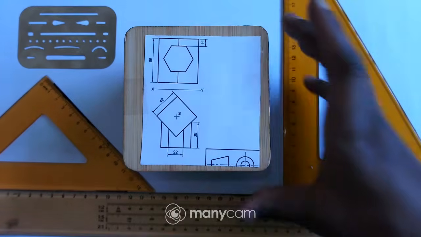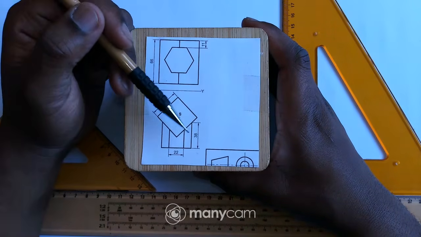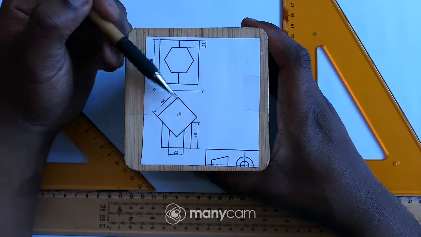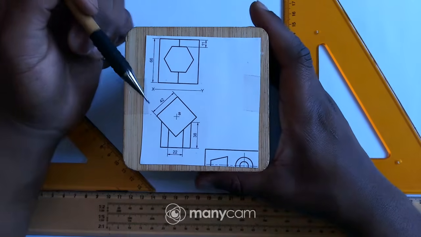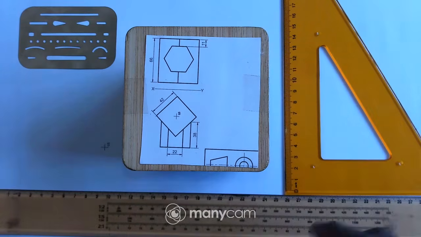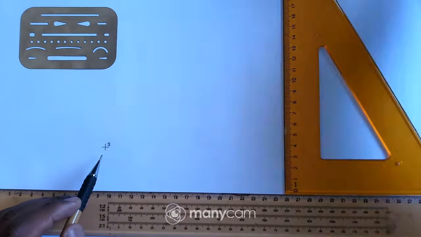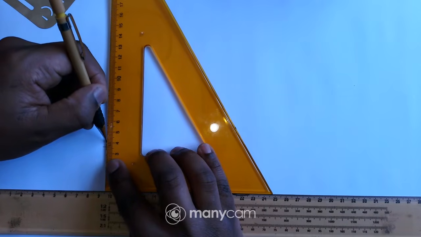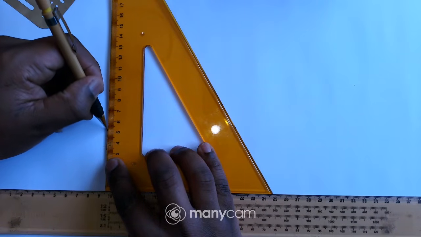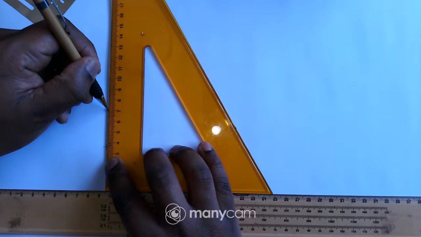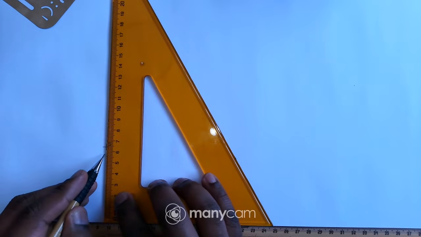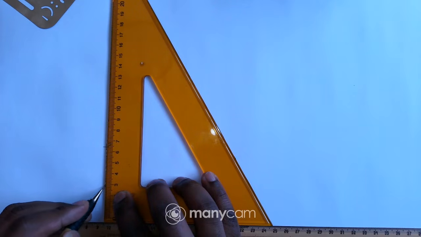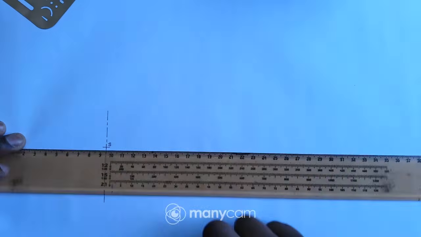Okay, so I'll start off by drawing the square right there, and we are given that the length of the sides is 42, so I'll just divide this by 2 and draw a circle, right? But before that, I'll just draw center lines there. So I'll just draw center lines from point S so that I can draw my square. Center lines. Just like that.